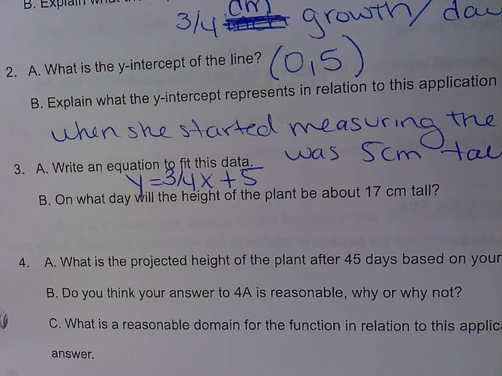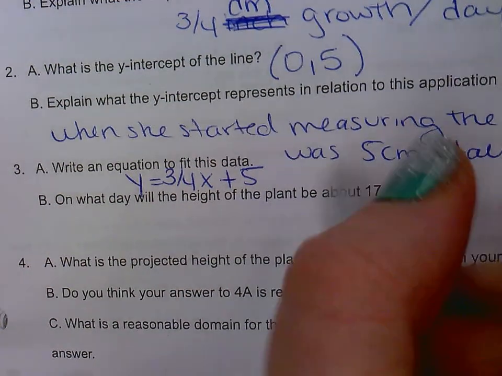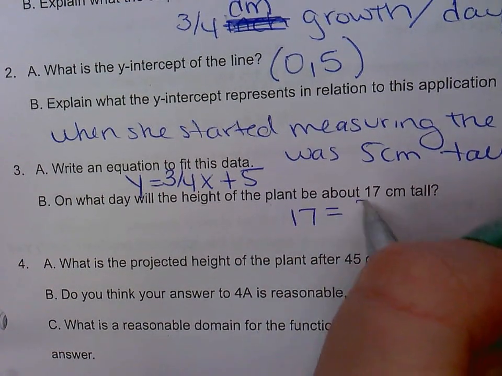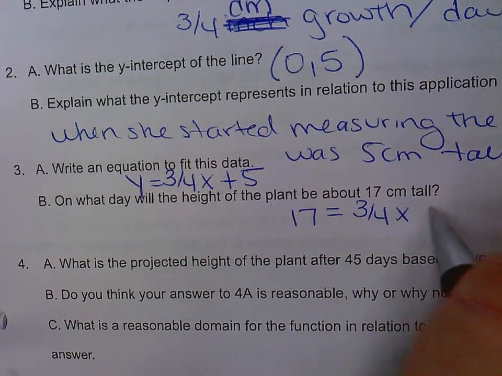On what day will the height of the plant be about 17 centimeters tall? I do not want to have to guess and check. I don't want to plug in 4 days and 10 days and 20 days. I want to set my equation equal to 17 and solve for x. So this is why I was going to have you do some practice on solving linear equations if we were remote today, because I need to know how do I solve that for x?